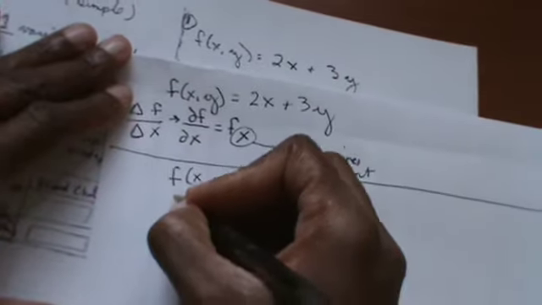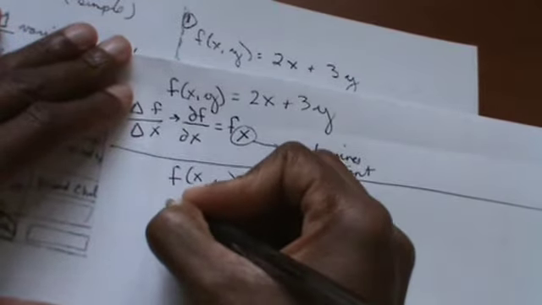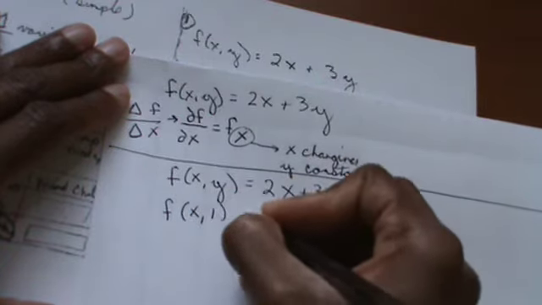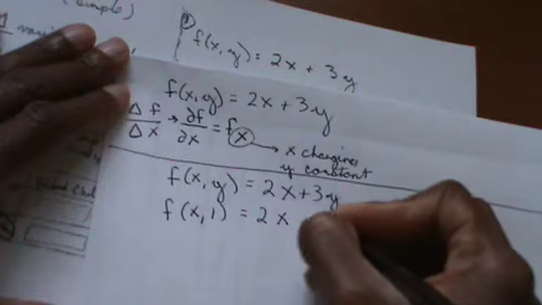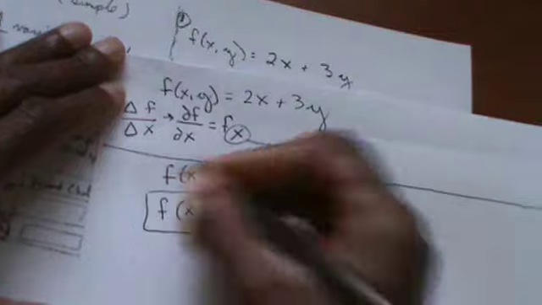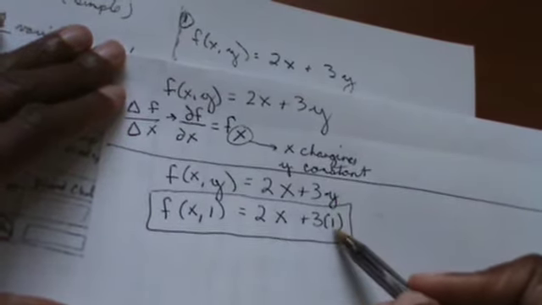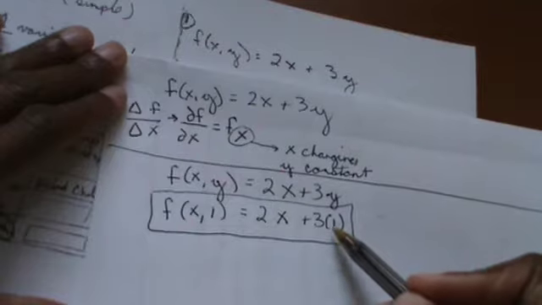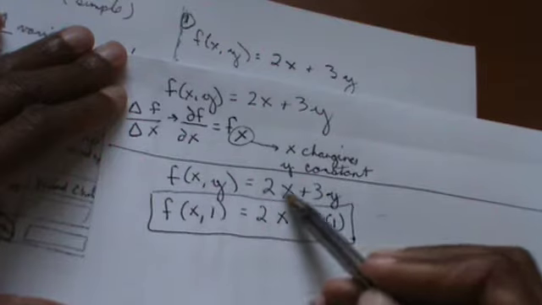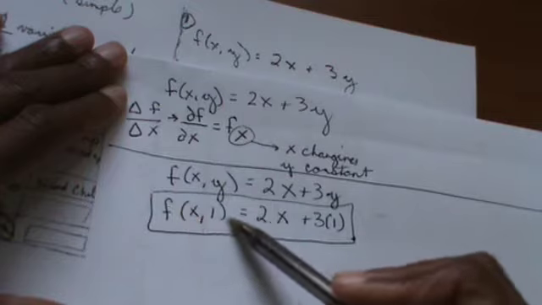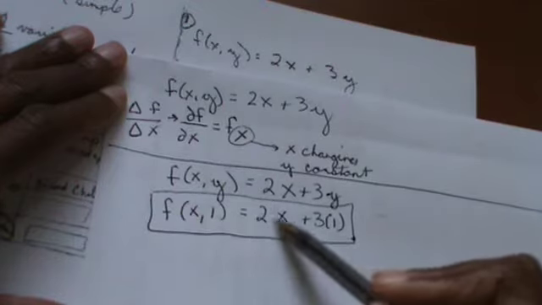So this function here is behaving just the same as f of x, 1. Right? So 2 times x plus 3 times 1. The point is that the y is stuck at 1. It's not going to go up from 1. It's not going to go down from 1. It's just 1. So the derivative of what I see here, f of x y equals 2x plus 3y, will be the exact same thing as the derivative of what I see here.